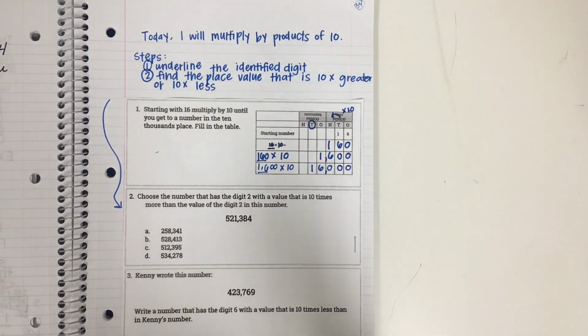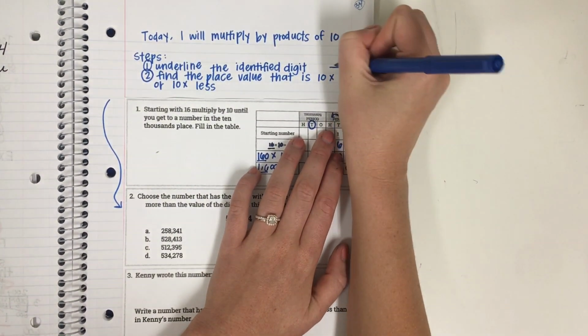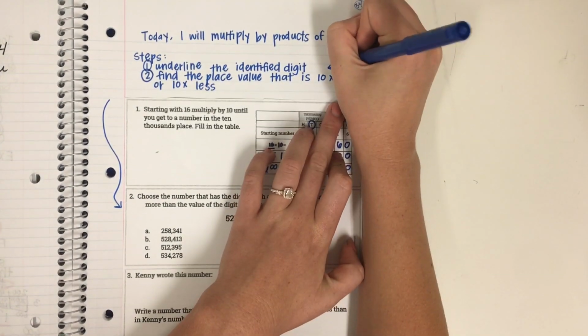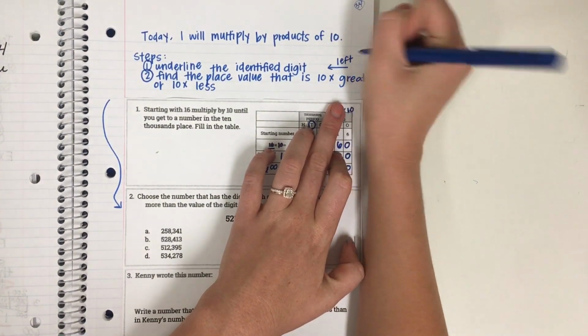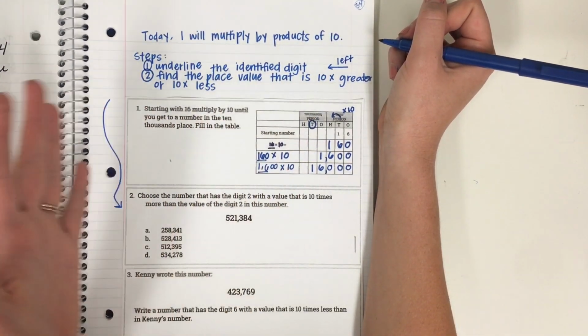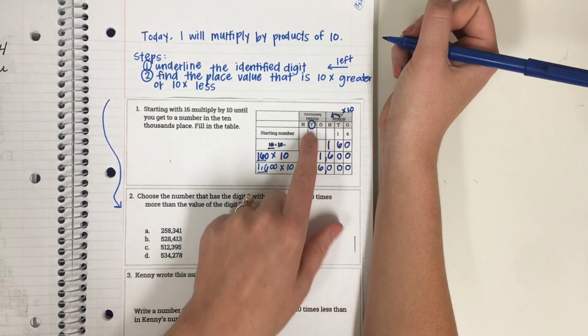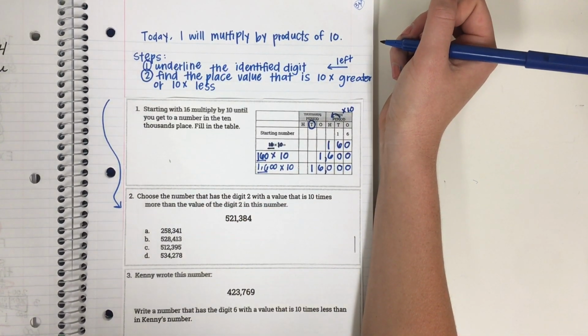So remember, if it's asking for a 10 times greater, you're moving your place value to the left, right? Because you're adding place value. It gets heavier and heavier and heavier the further you go on your place value, right? 16 people is way less than 16,000 people, right?